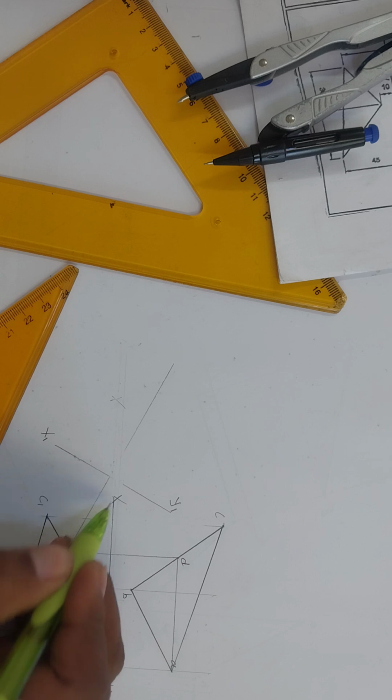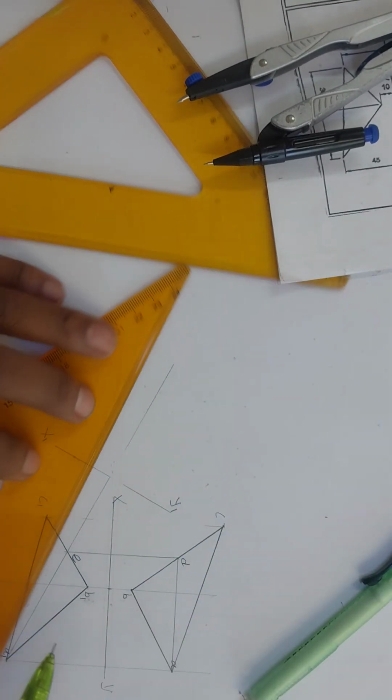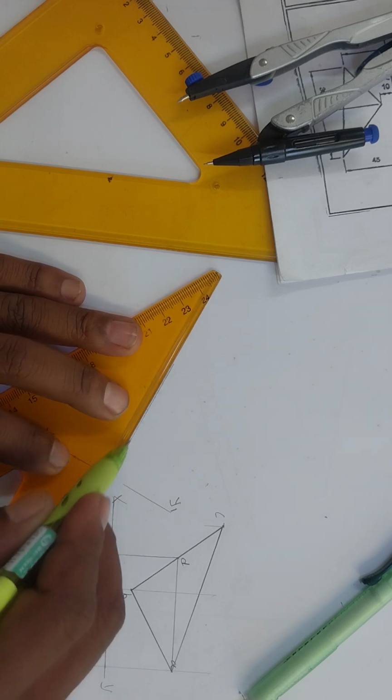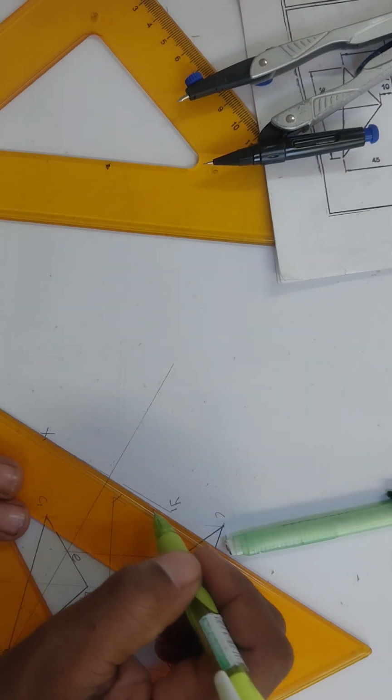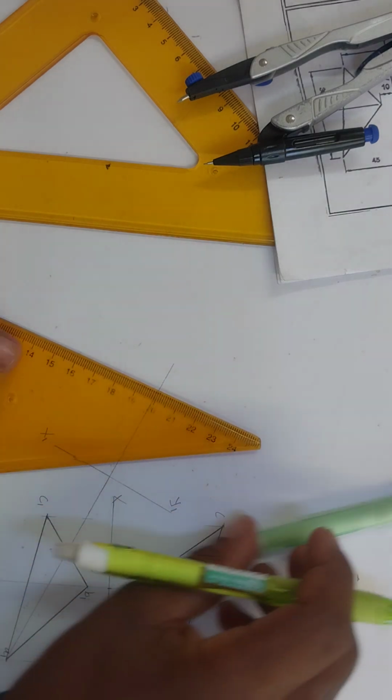Okay, that's the XY line. That's a line there. That's the XY line.